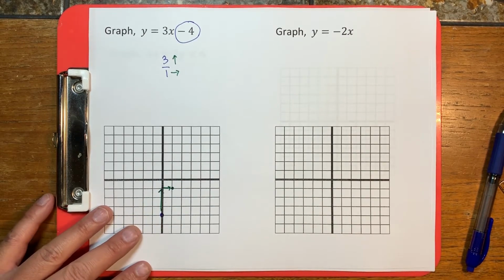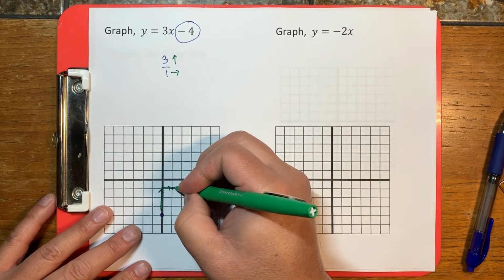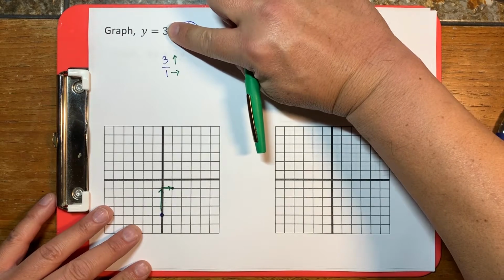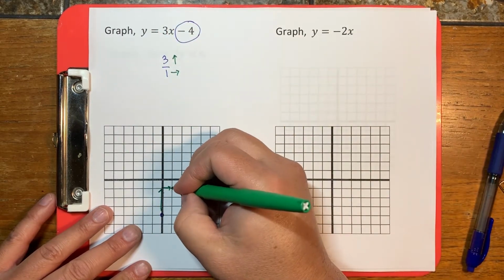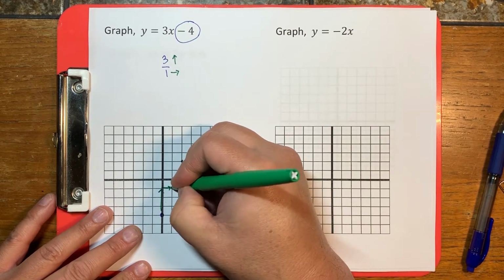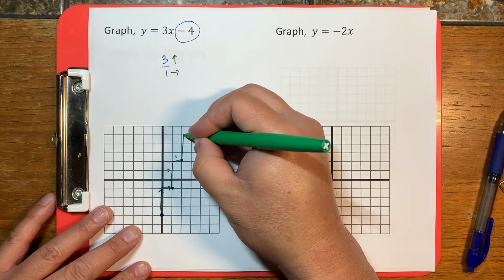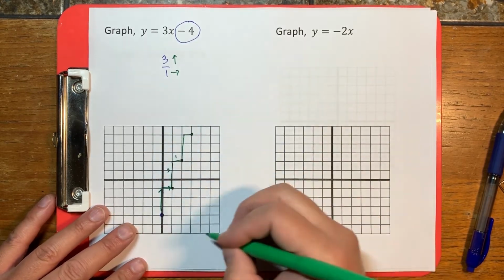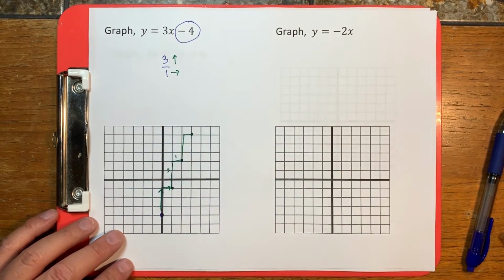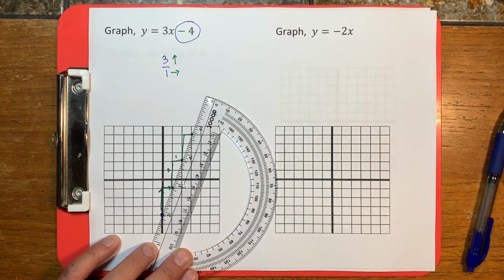Now, the meaning of slope is that every time I go 1 over to the right, this is how far up or down we go. So in this case, even from this point, we'll go up 3 over 1. And then from the next point, we'll go up 3 over 1. So you'll get sort of a staircase effect if you keep applying the slope to the previous point. So let's draw a line.